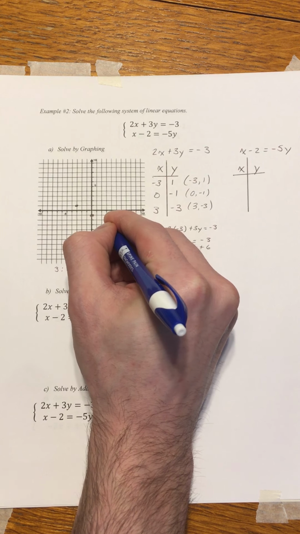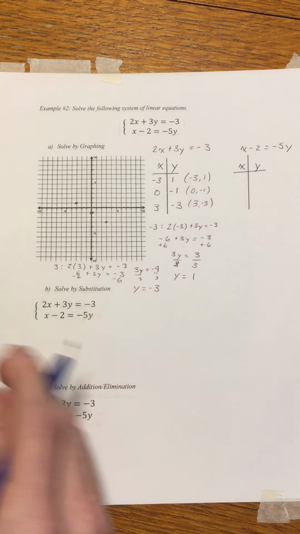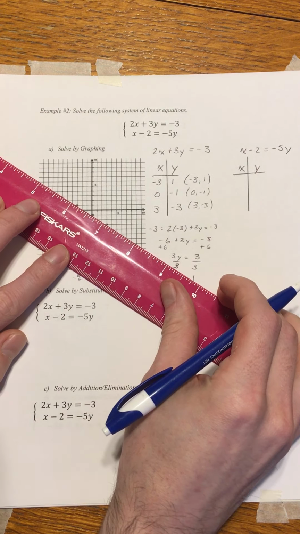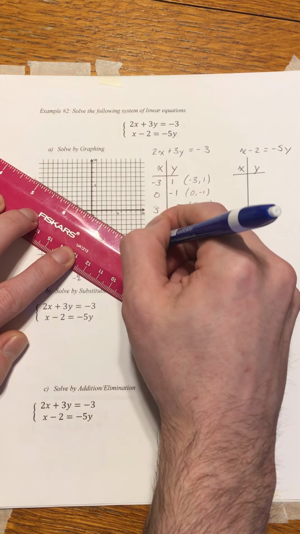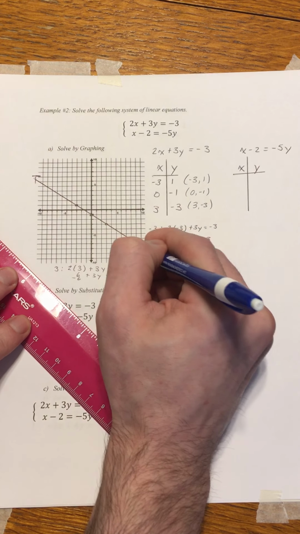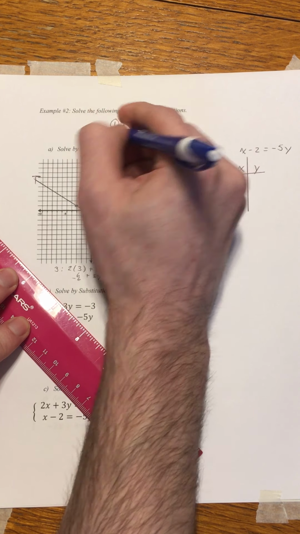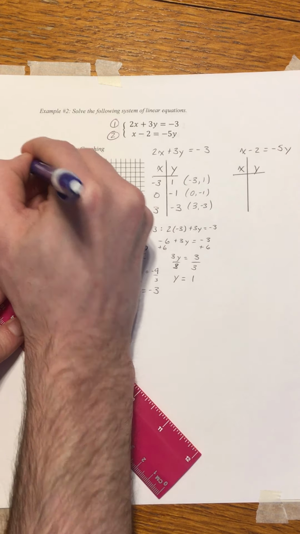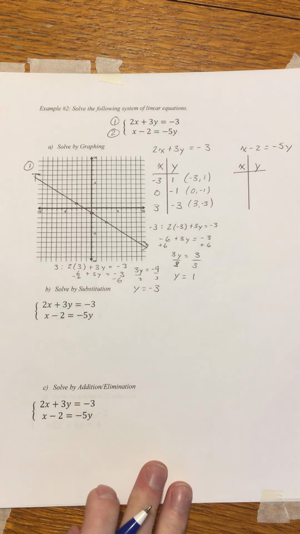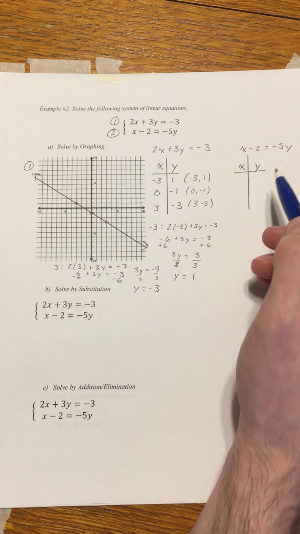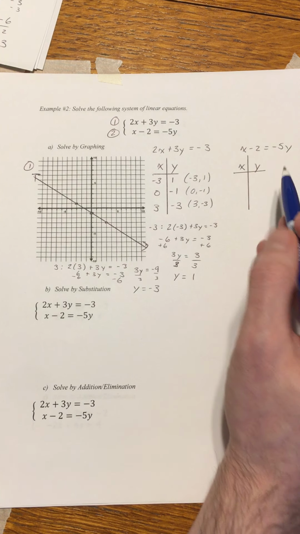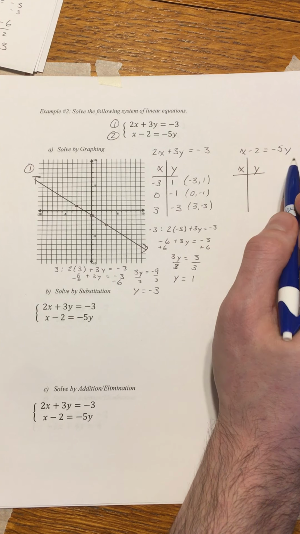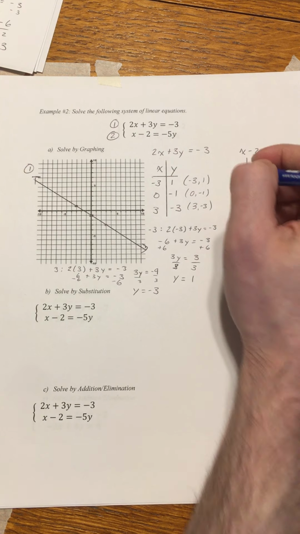So when we do that, we end up with 3 dots, and this will form a line. And again, I'm just trying to do my best here. It's a weirder angle, but we'll have this line right here. I'm going to label this 1 and 2. This is line number 1. So now we'll do the same thing over here as well. So what we can see again is that we have kind of a weird number. We have a negative 5y, and I'm going to pick strategic numbers again.